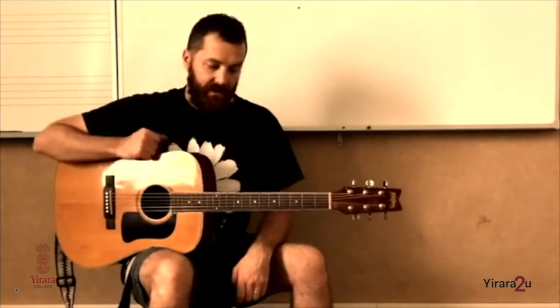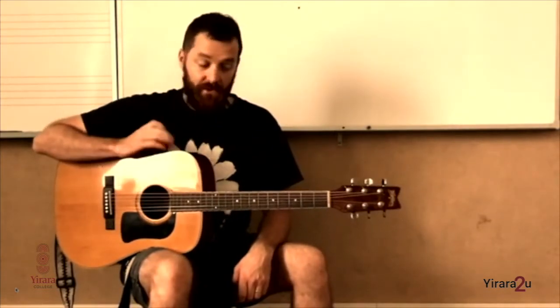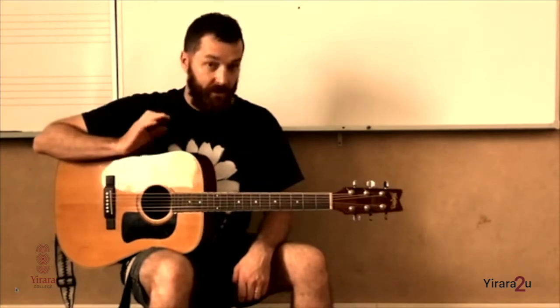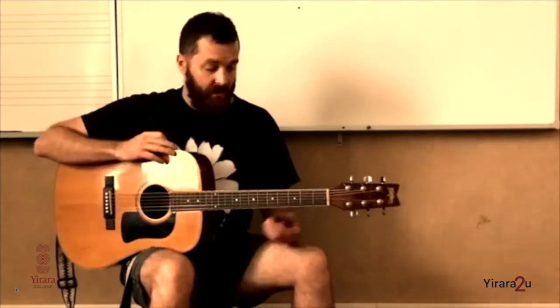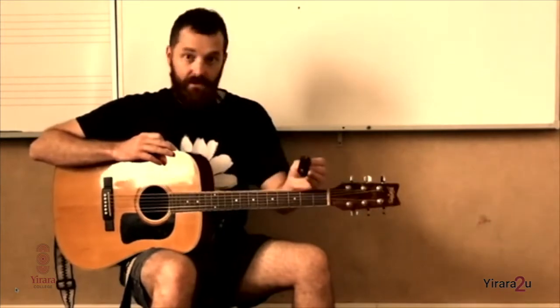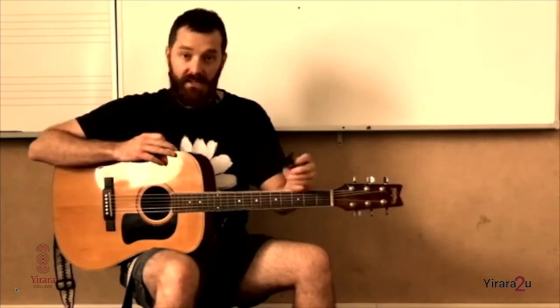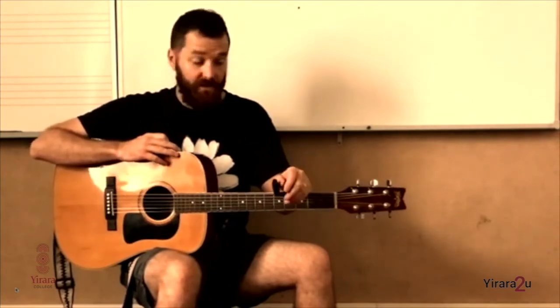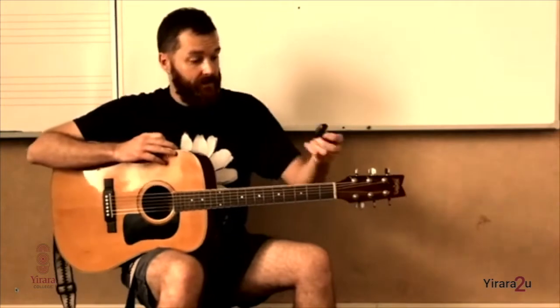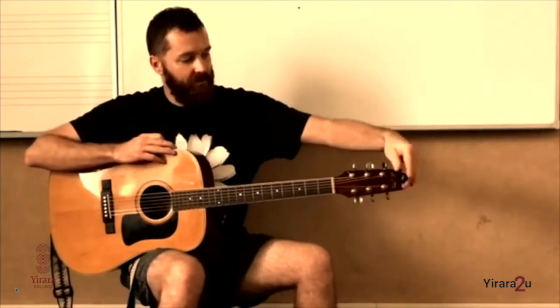Okay, so the very first thing you need to do before you learn any chords or learn any songs is make sure your guitar is in tune. Now the best way to do that is to buy a guitar tuner. One of the easiest to use and simplest ones is a clip-on tuner like this, which you can pick up for between $10 and $20 either online or at a music shop. And switch it on, clip it onto the end of the guitar. Simple as that, and we can start tuning.